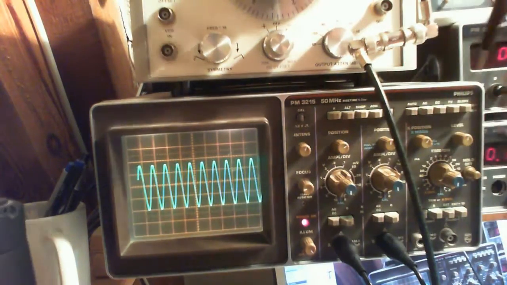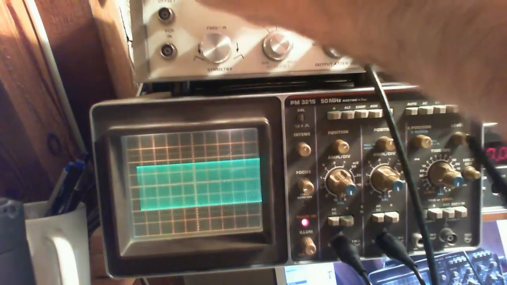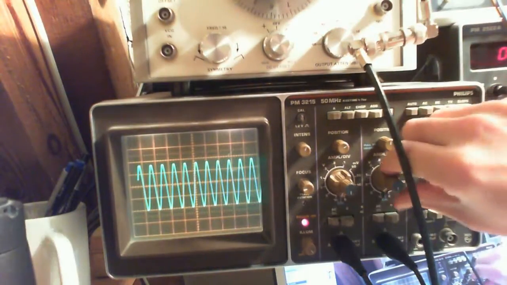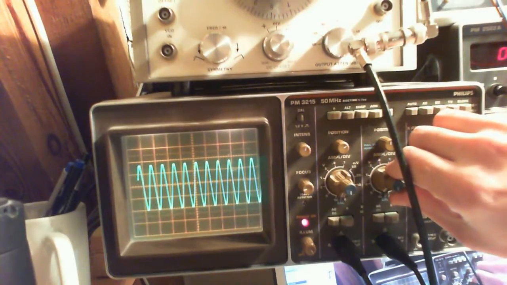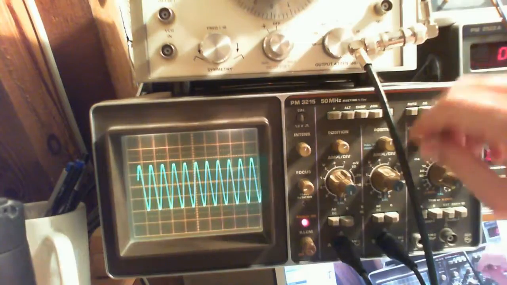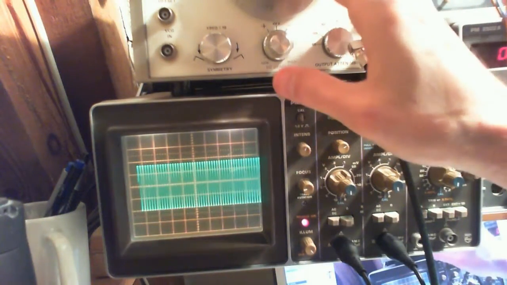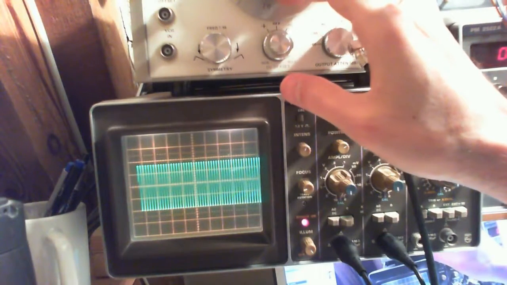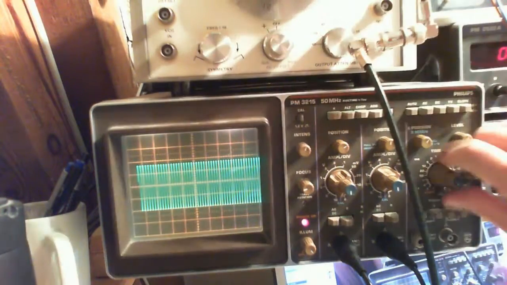And if you go higher than that, now I'm at about 113 kilohertz. I go about 500 kilohertz.